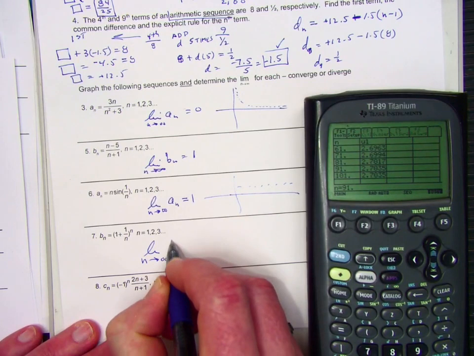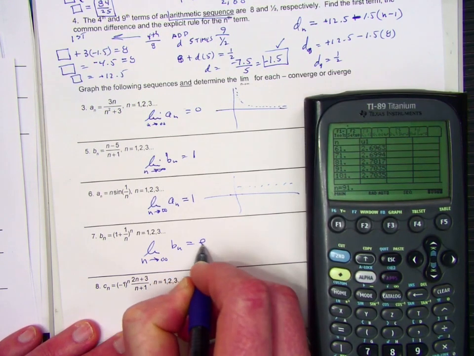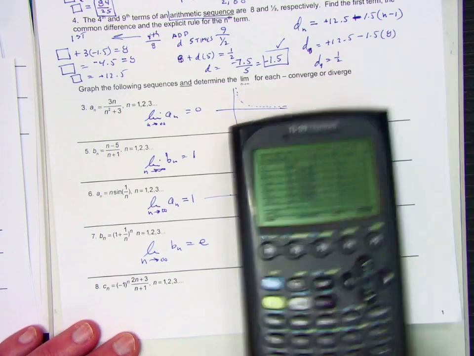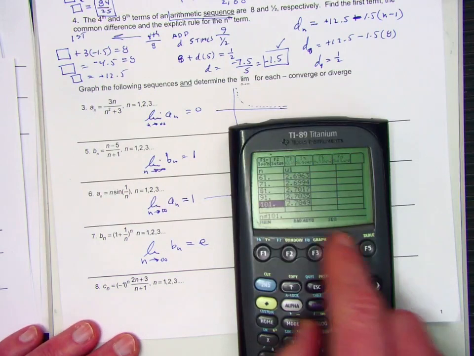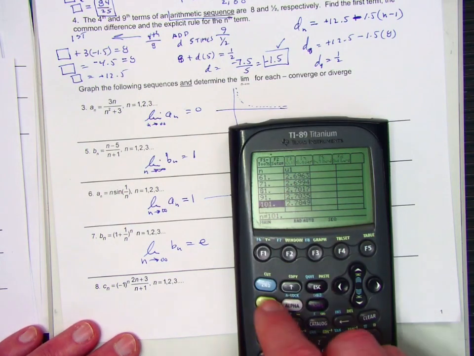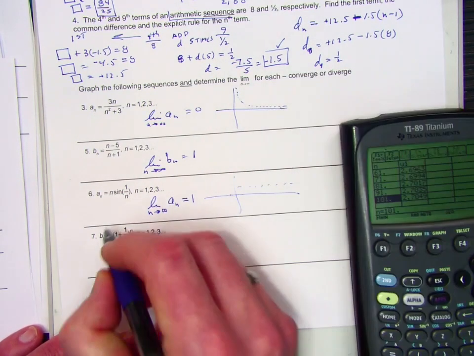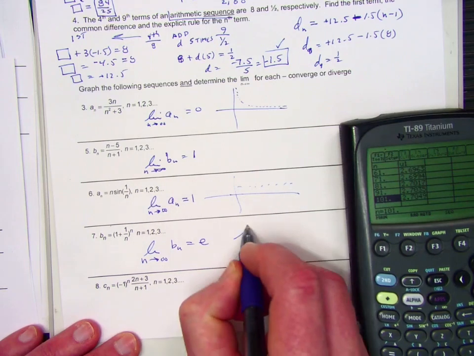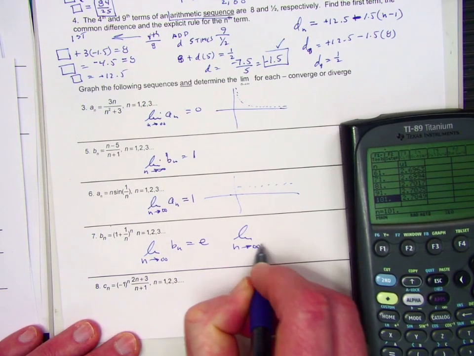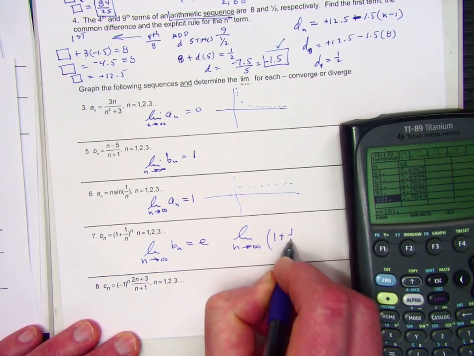of, in this case, b sub n. It's actually going to equal our friend e, because it gets very close to 2.718. It never is going to reach there in our window, but that's one of the ones we have to recognize, and we need to know that the limit as n approaches infinity of 1 plus 1 over n to the n is e.